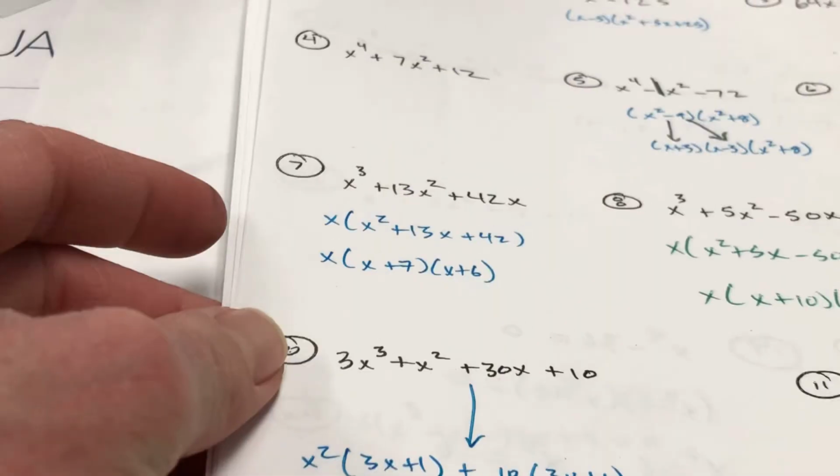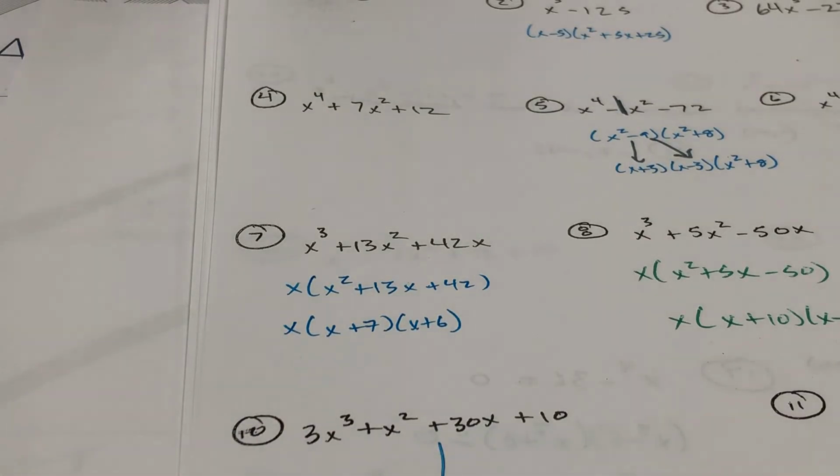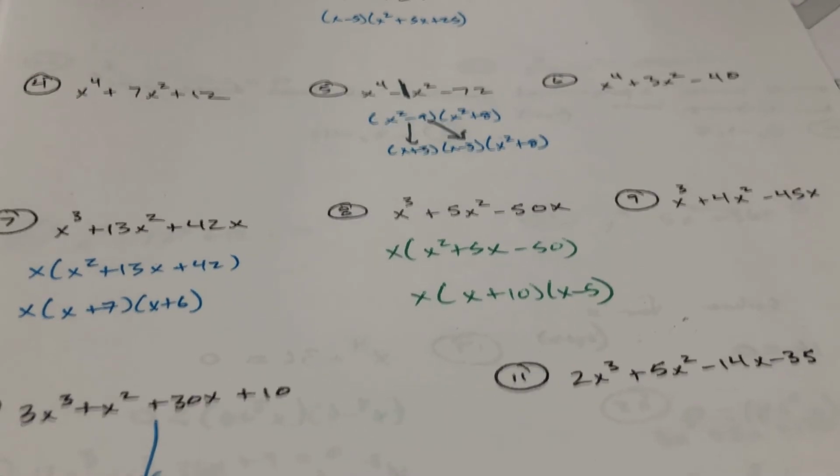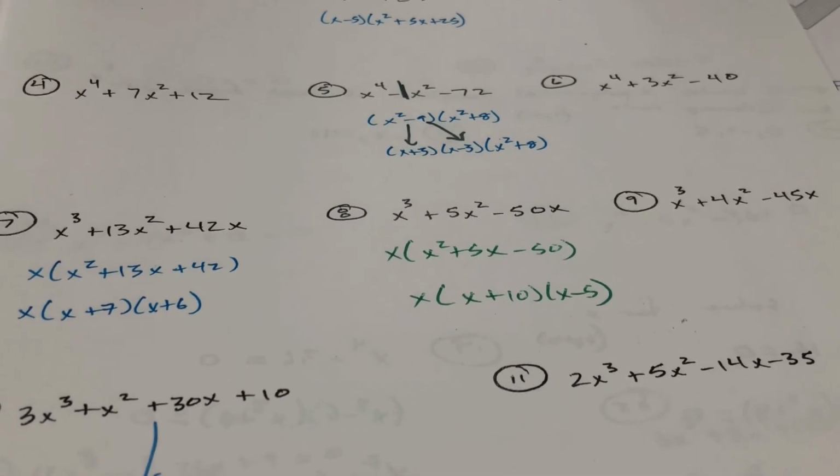Want to factor something like 7, just factor out the x they have in common. You're left with an x times x squared plus 13x plus 42. What multiplies to 42 adds to 13? x plus 7, x plus 6. Factor out the x they have in common there. What multiplies to 50 differs by 5? x plus 10, x minus 5 with the x on the outside.